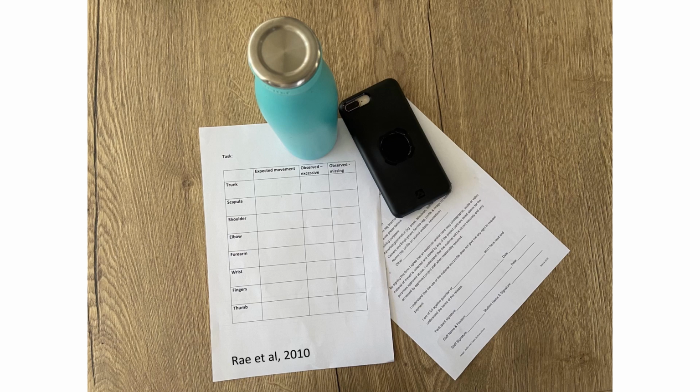Preparation might involve deciding with the person on a meaningful activity that they can almost do correctly, setting up a space and the objects for that task, and printing a movement analysis form.